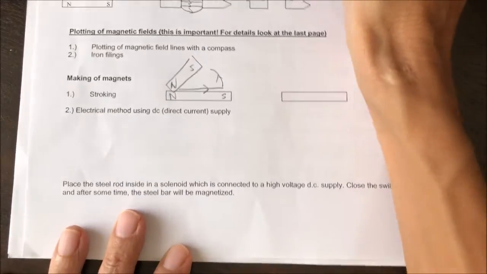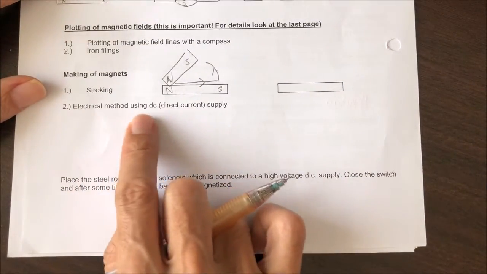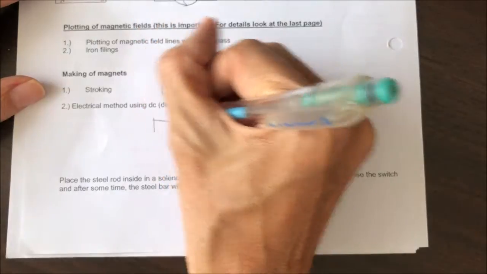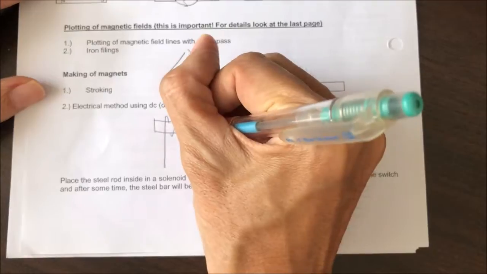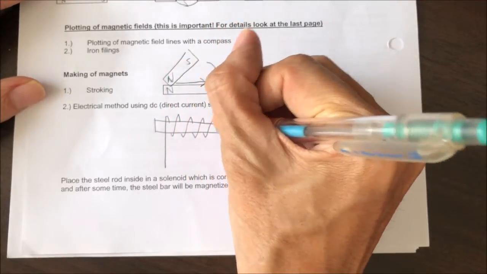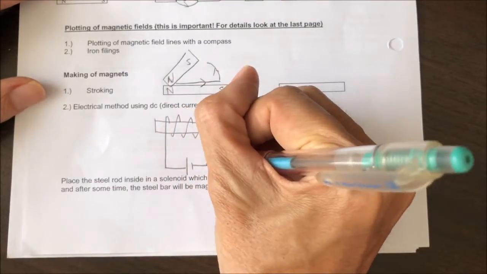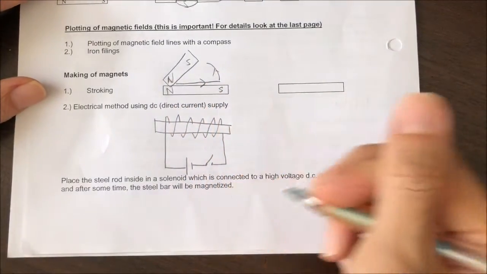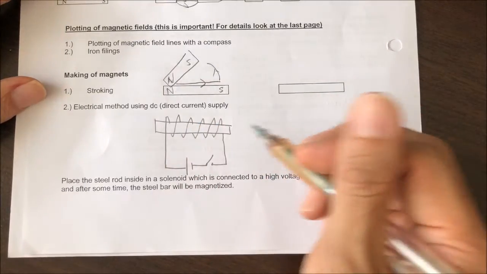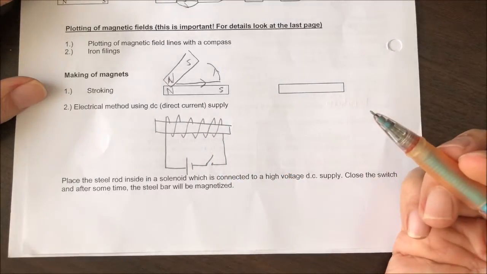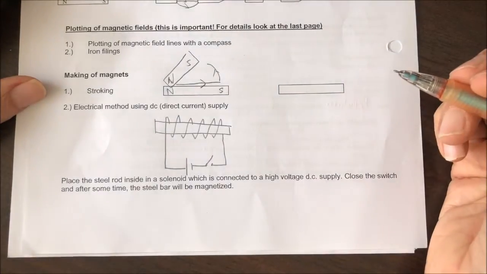Of course, that is not the best method to make magnets. The better method is to use the electrical method using a direct current supply. The setup is obvious. You have your rod. It's very simple to remember, and the description also doesn't take too many words. The DC supply is connected, just close the switch, and then after some time, this rod will become magnetized. If it's steel, it will retain its magnetism. You can use it as a permanent magnet.